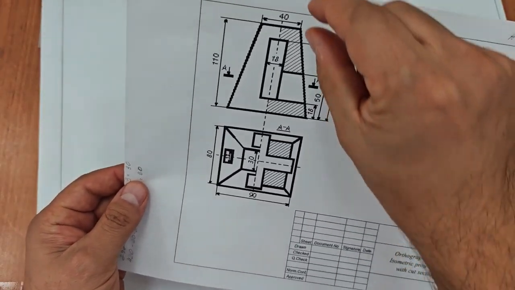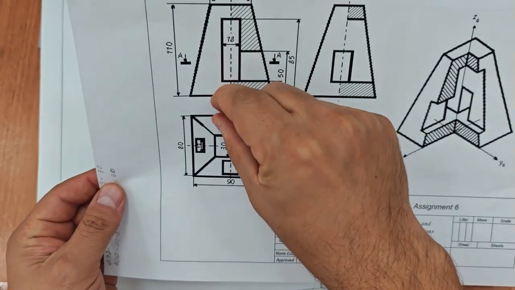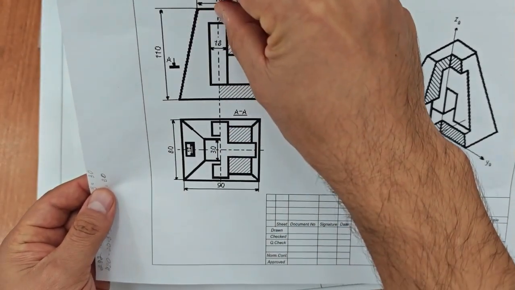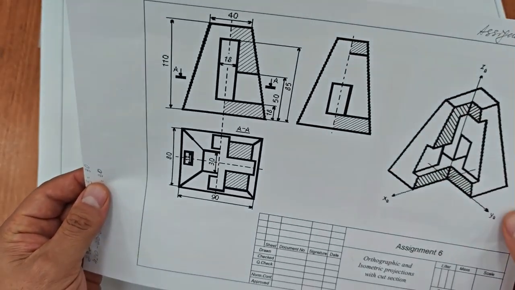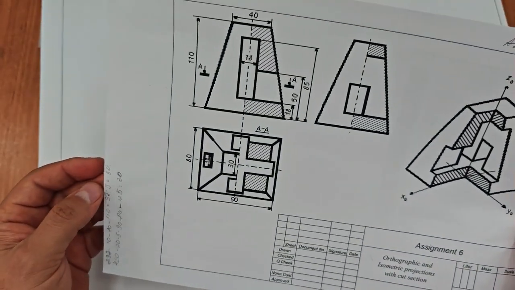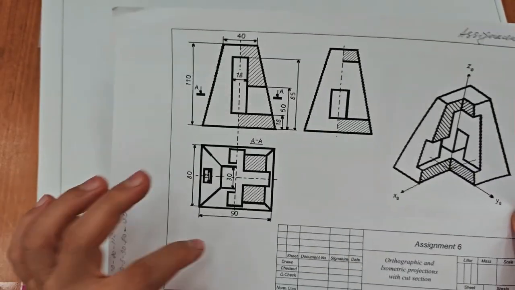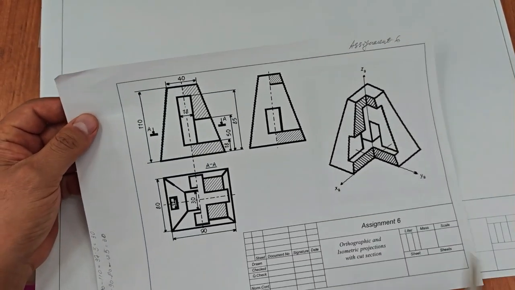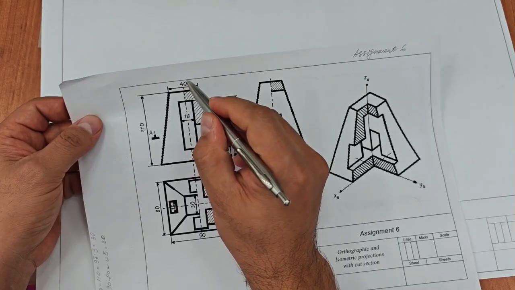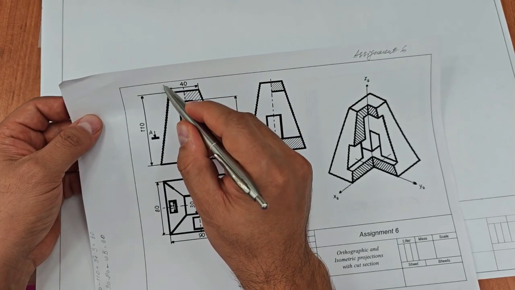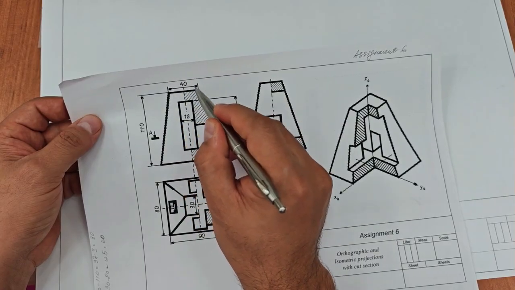Why by 3? Because we have a distance here, we have a distance here, we have a distance here also. Okay, so these distances should be somehow similar. Okay, so it's almost 30 and something, so we can draw after the frame. So we can leave 30 millimeter and then we can draw this line.